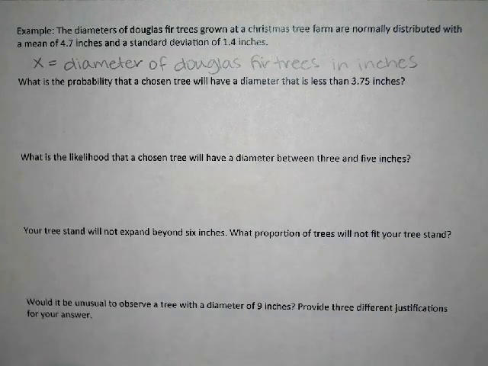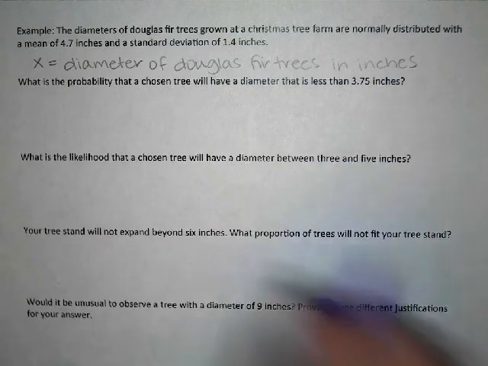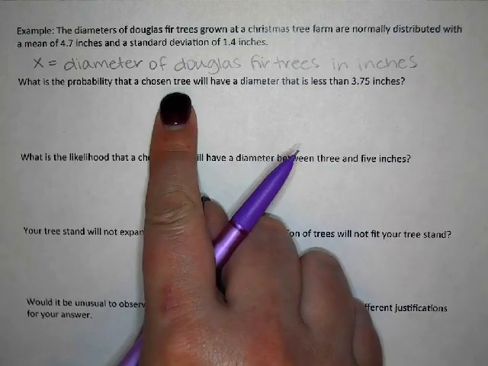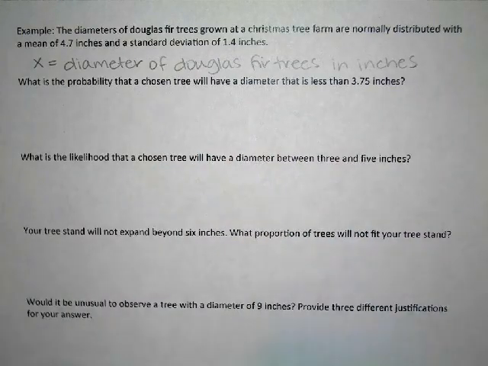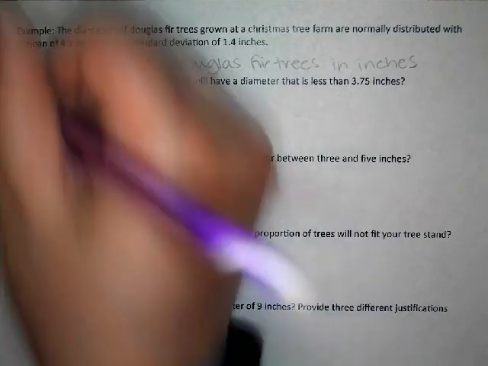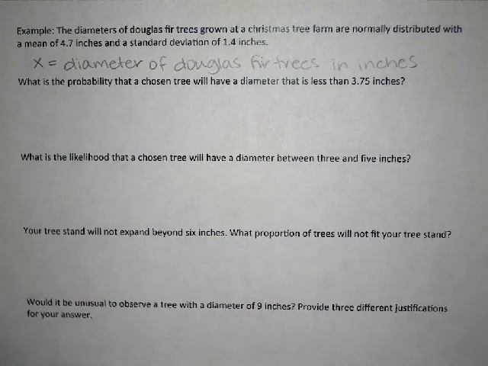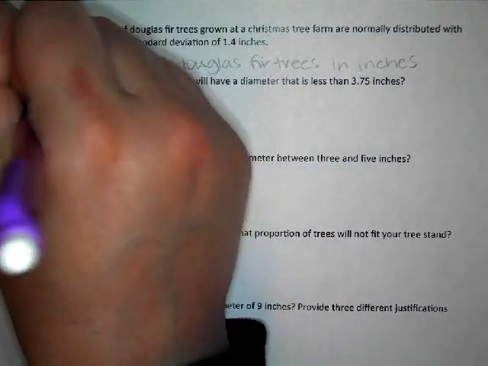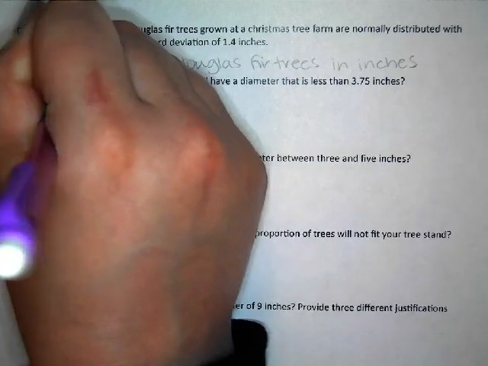If you feel pretty confident that you can use the formula to convert the X variable into a Z-score and calculate the probabilities, feel free to pause the video, do the calculations, and then come back to check your answers. So this one says, what is the probability that a chosen tree will have a diameter that is less than 3.75 inches? So probability that X is less than 3.75.